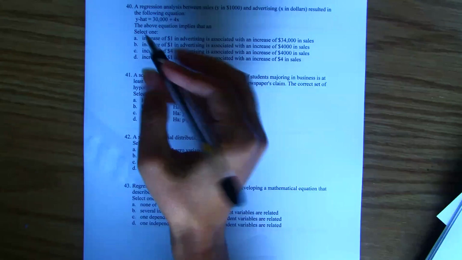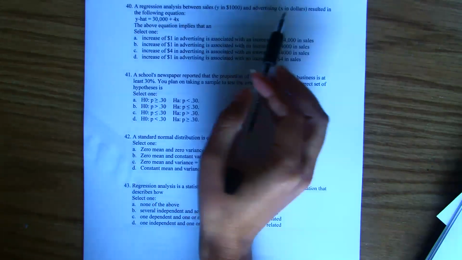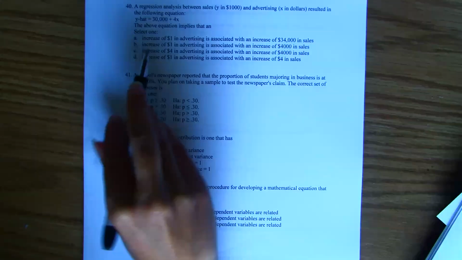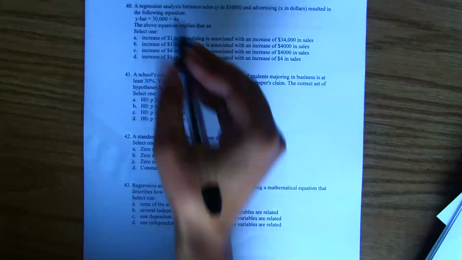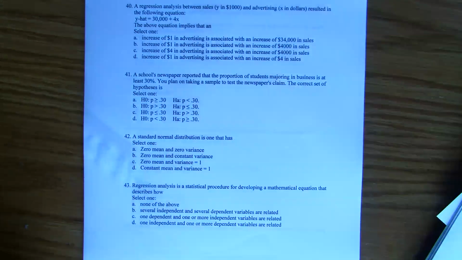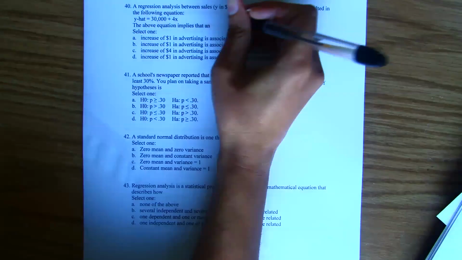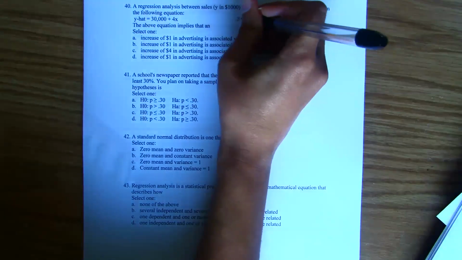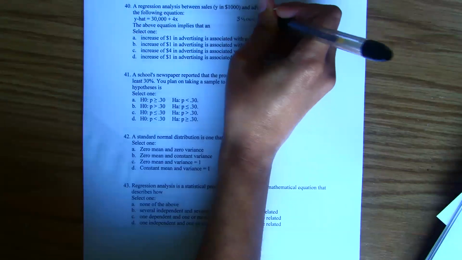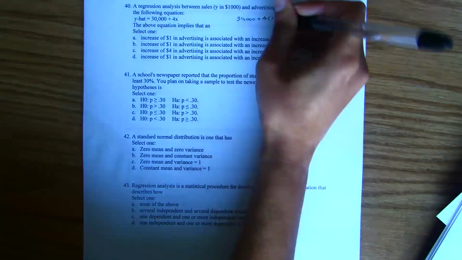All right, so 40 is saying a regression analysis between sales and advertising resulted in the following equation. So what does the above equation imply? Okay, so if we increase $1 in advertising, meaning if we put 1 in our X, what's going to happen to our sales? So let's try to work this out, try to visualize it a little bit. So 30,000 plus, let's say we put 1, right? Okay. So what's going to be our answer?